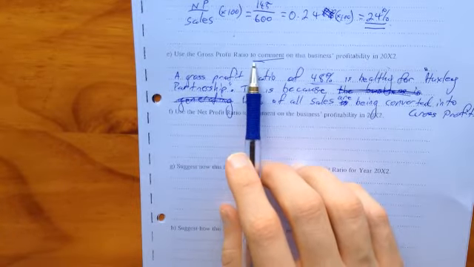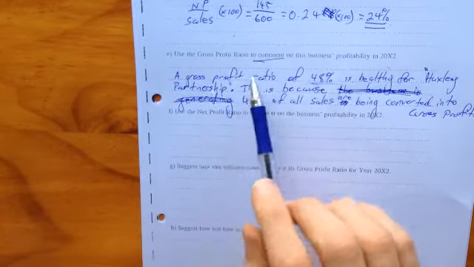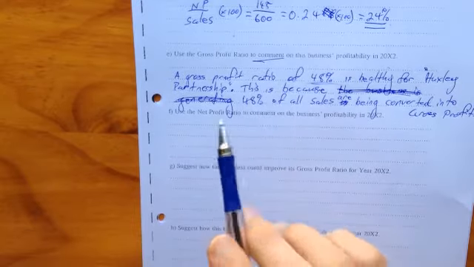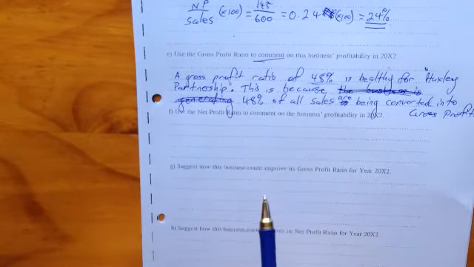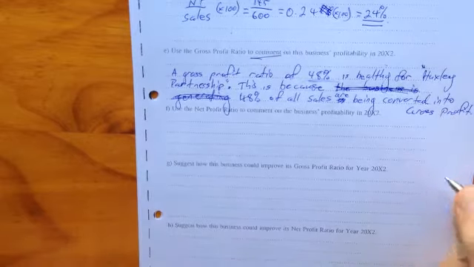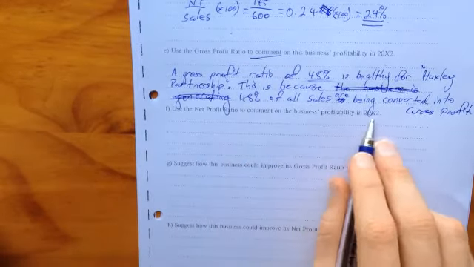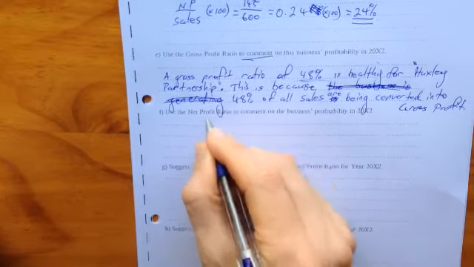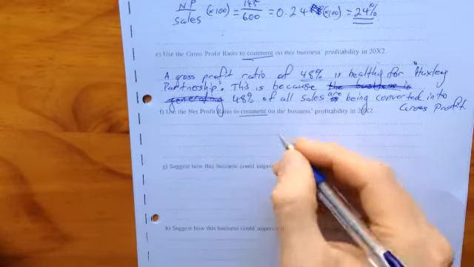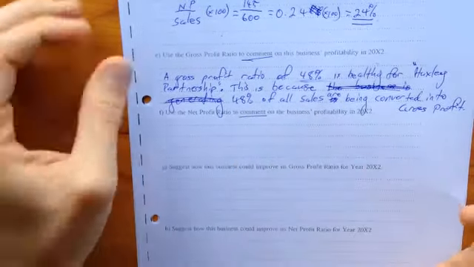If it's the net profit ratio, then the answer tells us how much net profit we're generating from our sales. Okay, good, well done. So, next question. Use the net profit ratio to comment on the business's profitability for 20x2. Okay, again, comment, 4 lines.